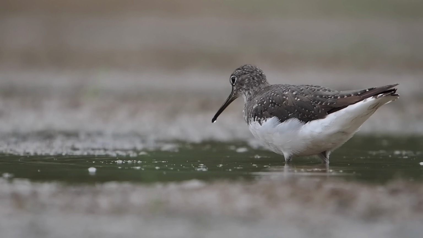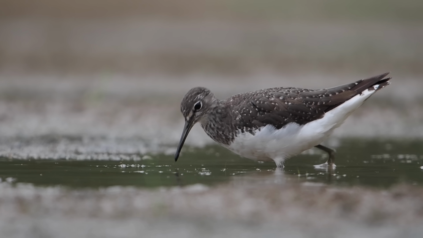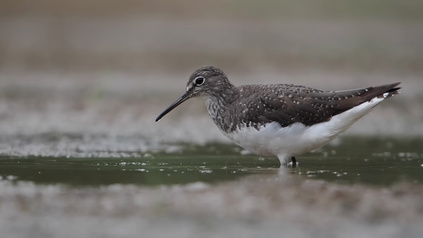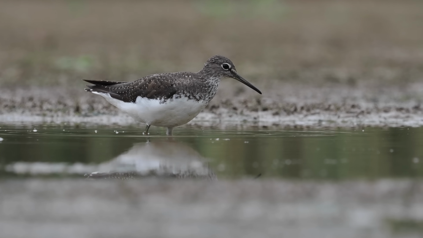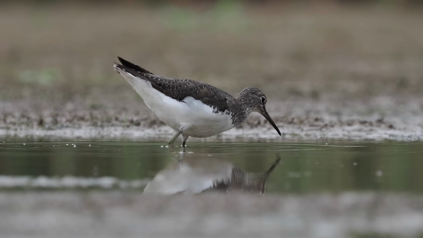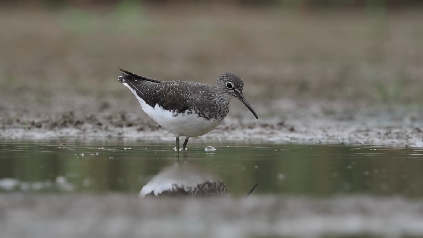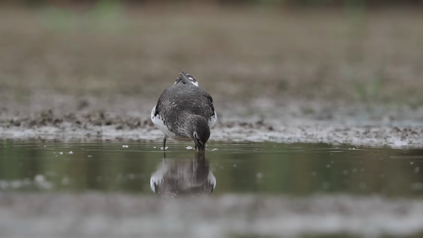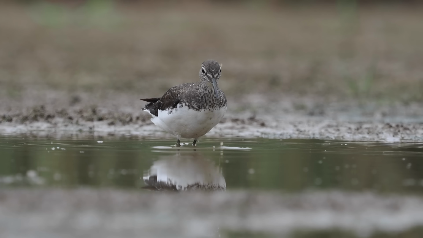We're no longer at Firewall. This is on my local patch where there are two largish lakes. I call them wader scrapes because they're very shallow, and over the years I've done all sorts of waders here. When the bird first flew in, very important, you don't touch the lens. You watch the bird, you can see it looking around, checking out for danger. You wait until it starts to feed before you touch the lens and get it in the viewfinder.